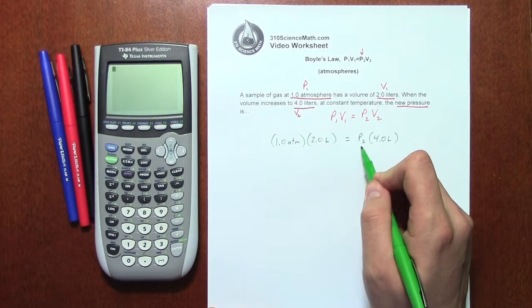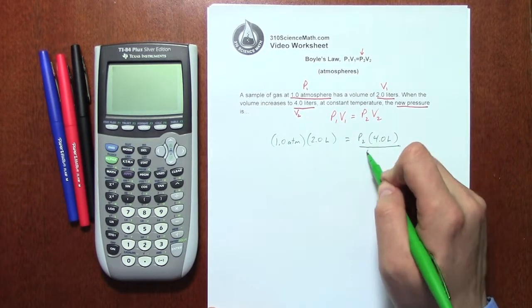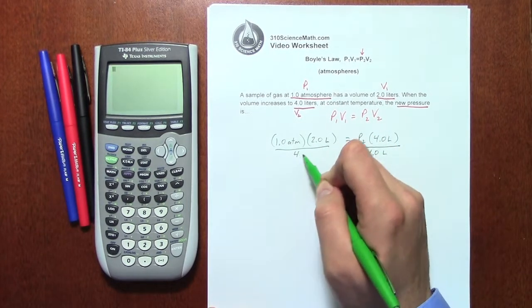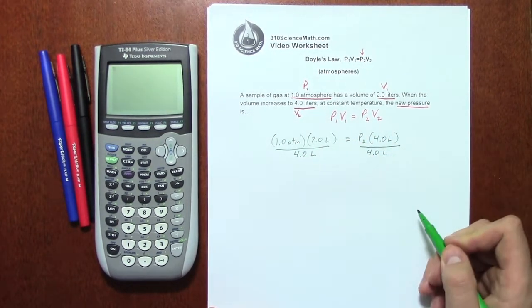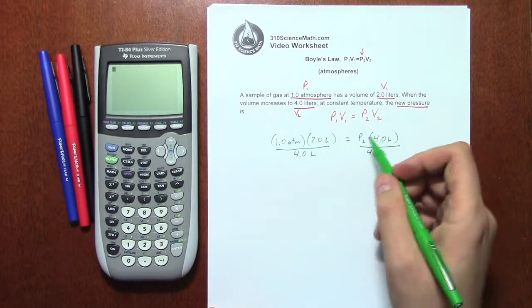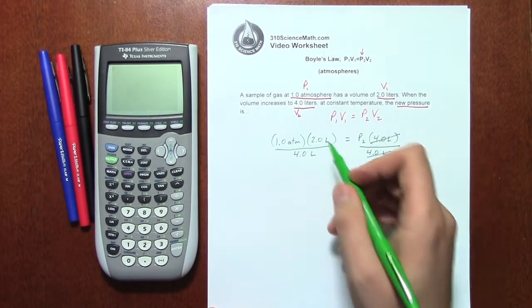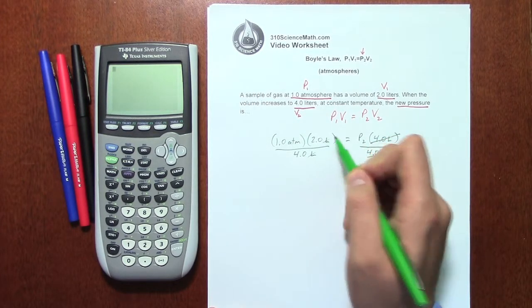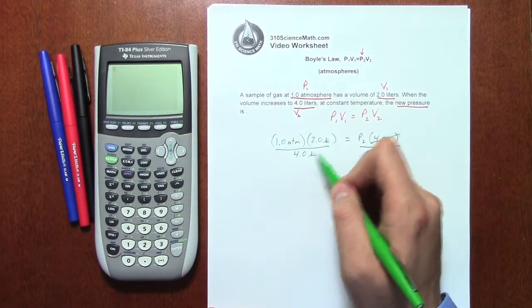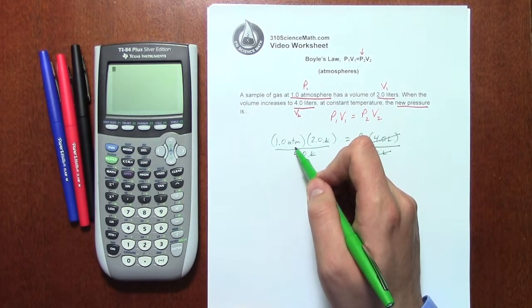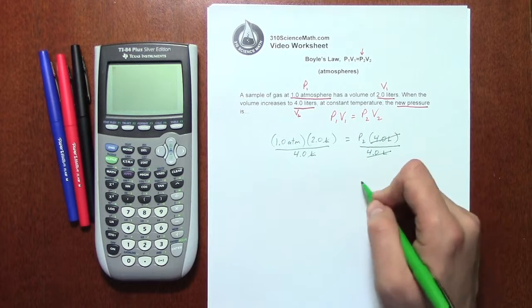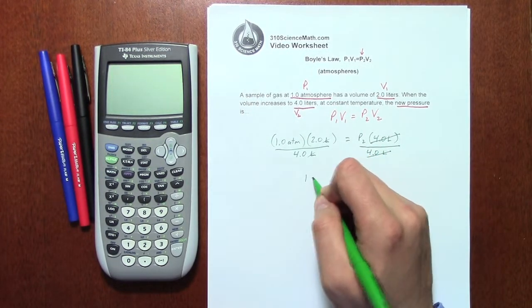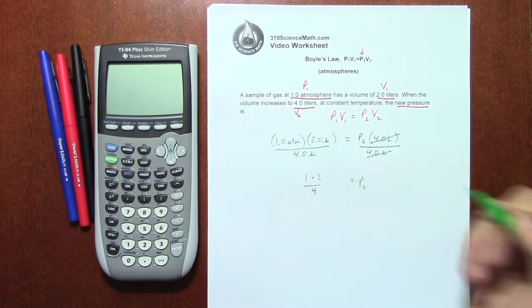So like a good algebra student, we're going to get the variable by itself, so we're going to divide by 4.0 liters on both sides, of course. Now notice how nicely everything is worked out, okay? This goes away, and notice how the liters are going to cancel as well. You see, so we don't have any more liters. The only thing that's left is pressure in atmospheres. So P2 is going to be equal to 1 times 2 divided by 4.